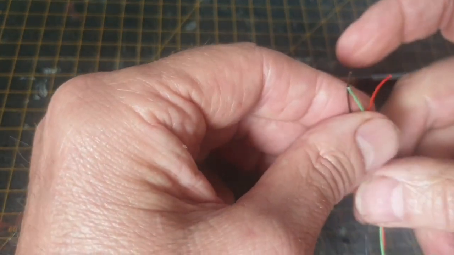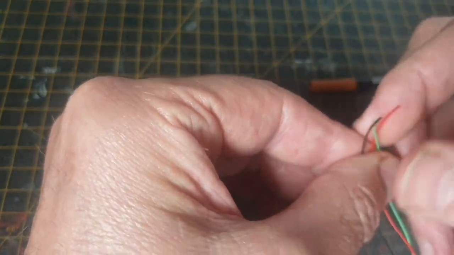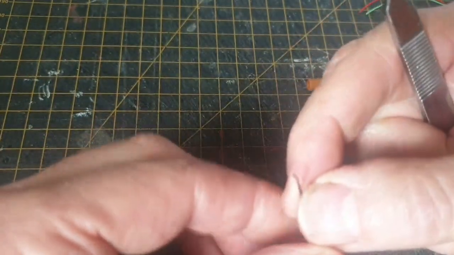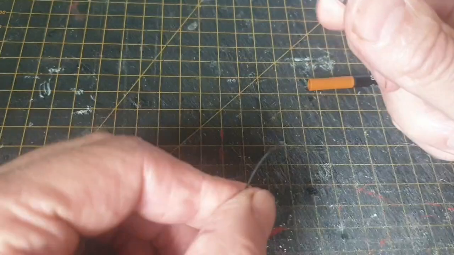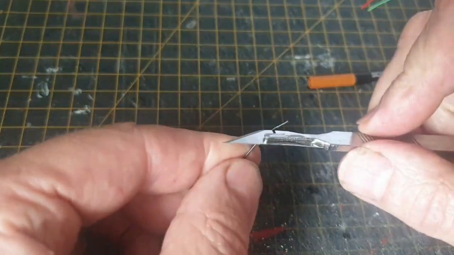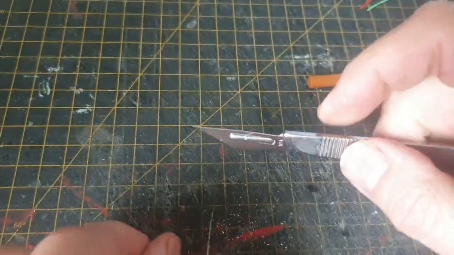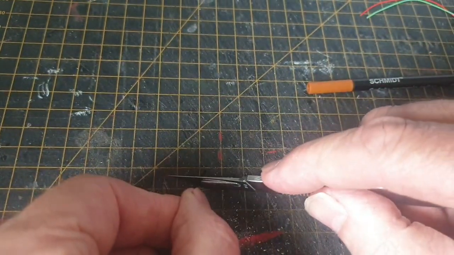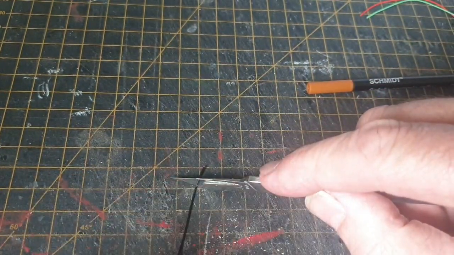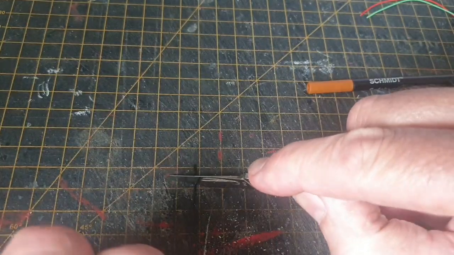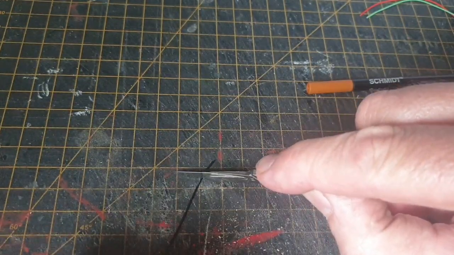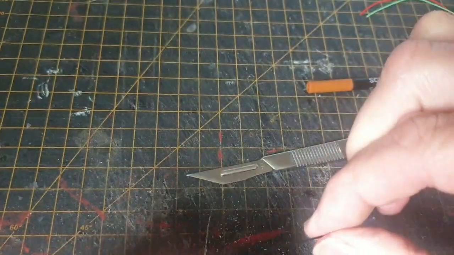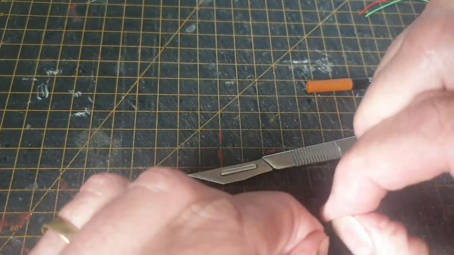And I use the red, black and green, so I'm just going to strip the ends. Okay, I've no idea what gauge these wires are, but they'll be suitable for the lights for a short distance. So what I'm going to do, see if I can show you, it's not easy. I basically just put one blade on top of the wire gently, and I'm just going to sort of spin the wire with the blade on, and it just nicks the sheathing.